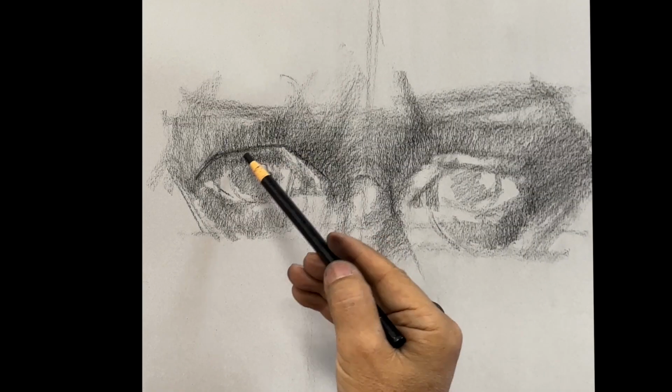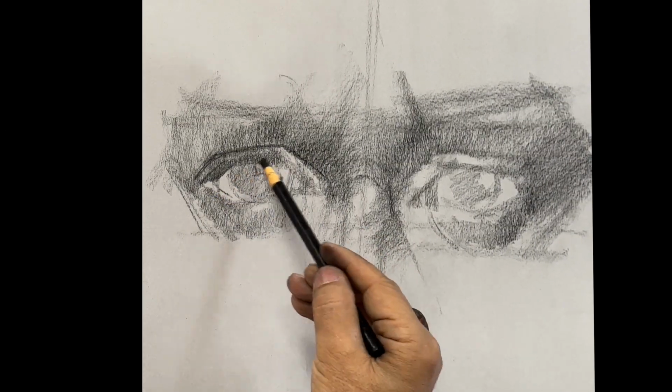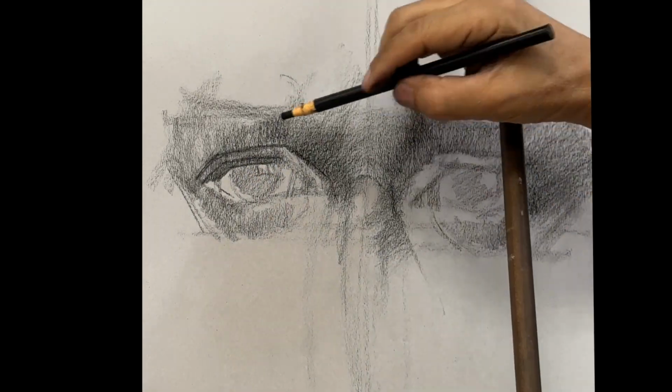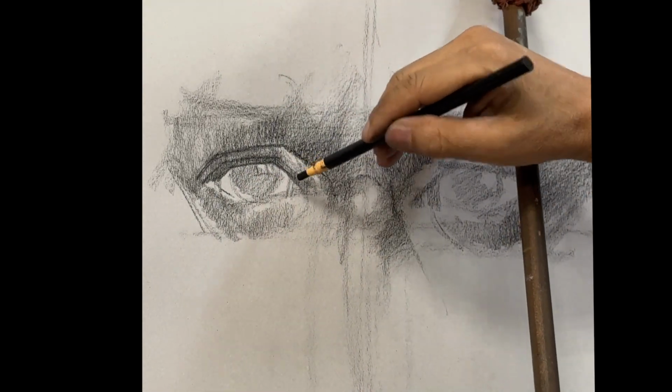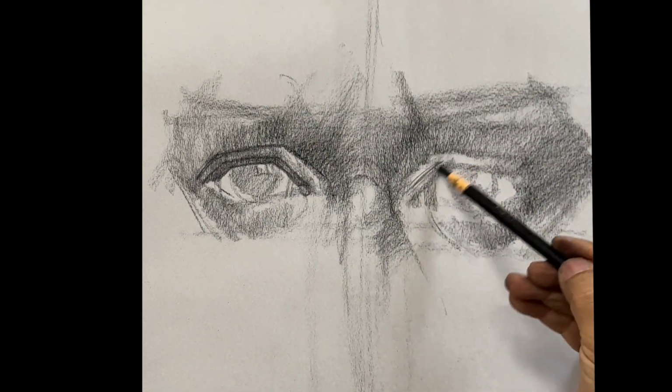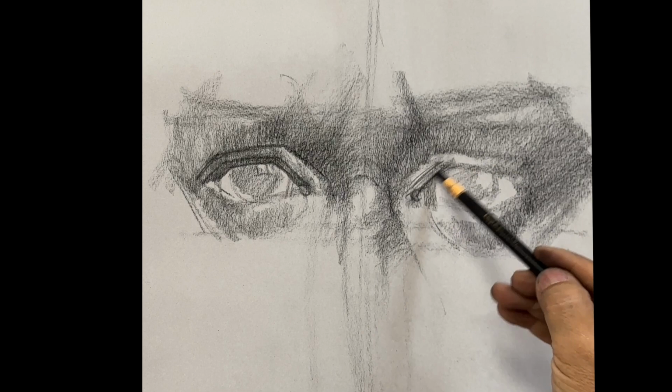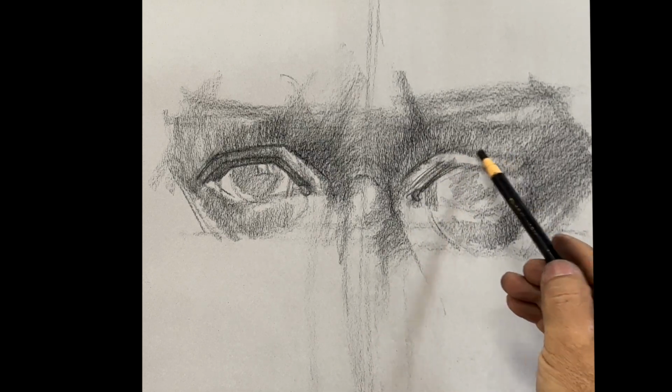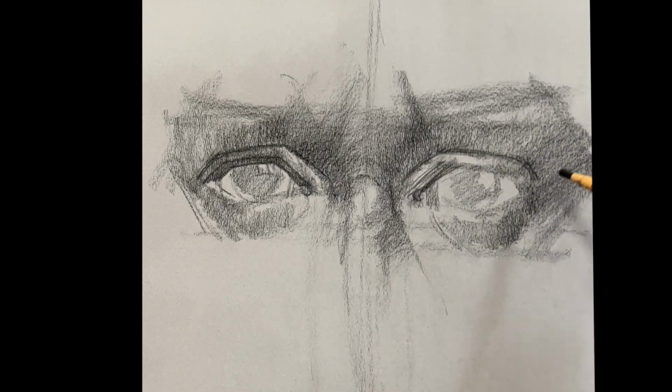Step 2. Clean up shapes. I check the angles and perspective of the eye and clean up the shapes in preparation for shading. To sharpen the edges and add details, I use the tip of my charcoal pencil with the pencil grip.